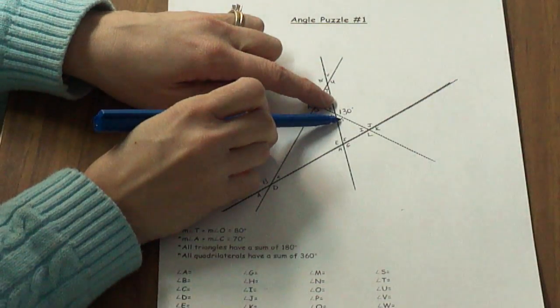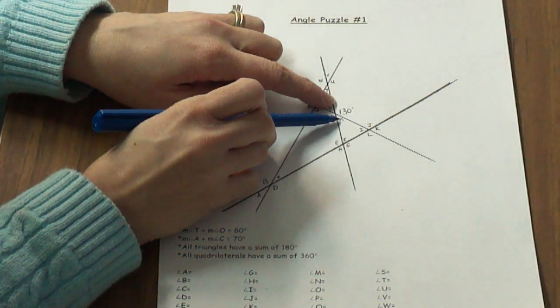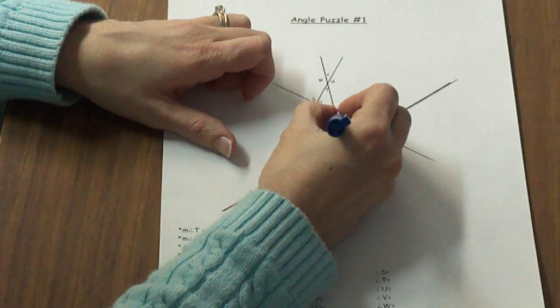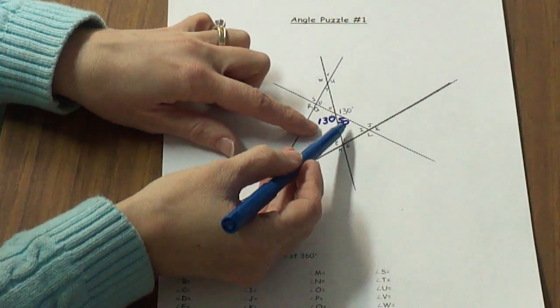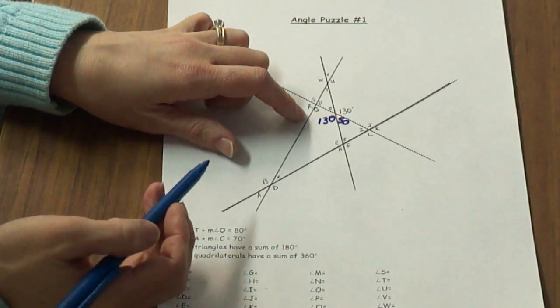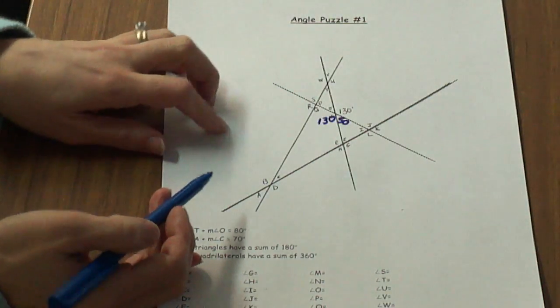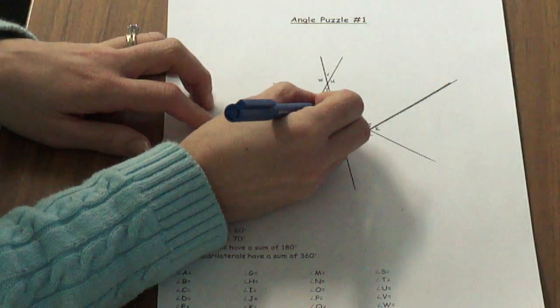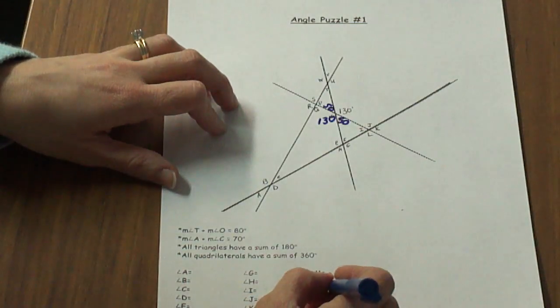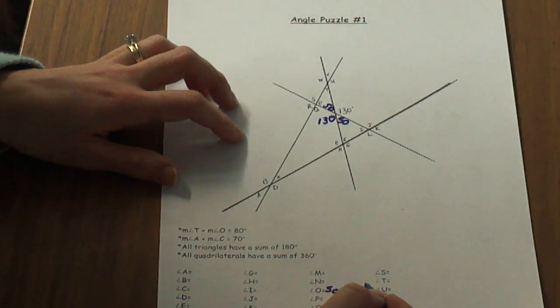These two angles add up to 180. They're supplementary. So 130 plus 50 is 180. We can check here, this is also supplementary, 180. The vertical angle to 50 would also be 50. That left us with O was 50, as was N.